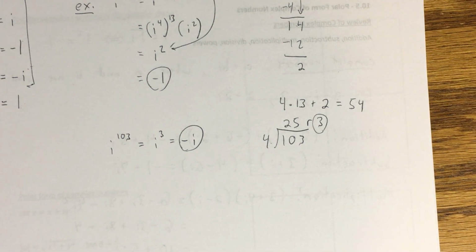Okay, that's going to be it for this video. In the next video, we'll talk about a graphical representation for complex numbers, and that's really where we start to use the trigonometry.